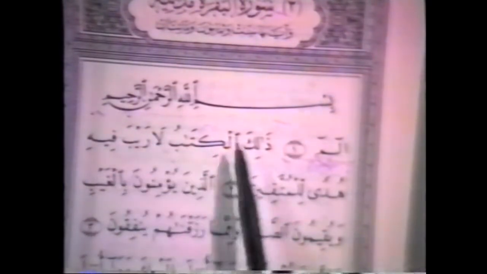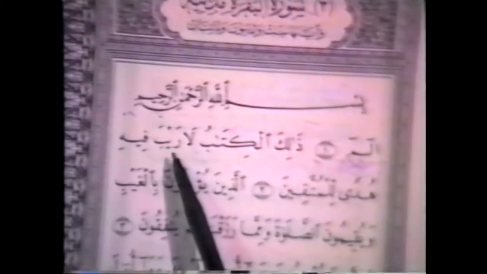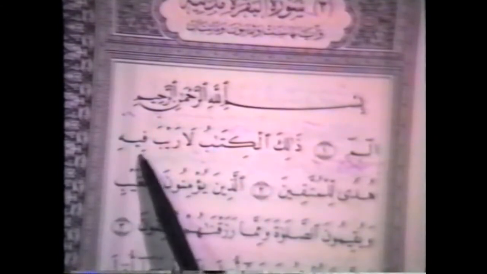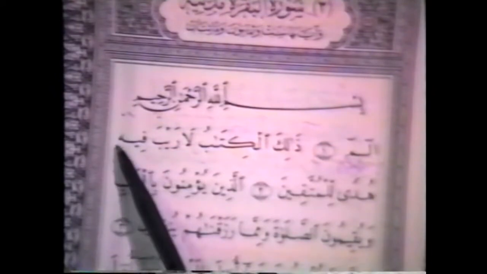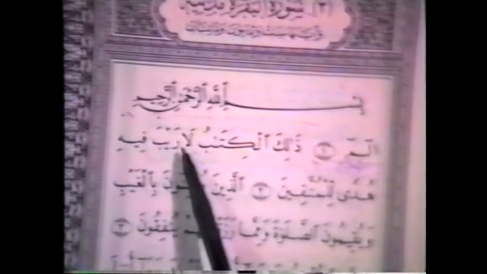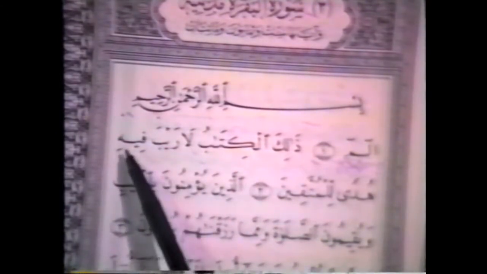Rai. Ba means doubt. There is no doubt in this book. Dhalika, this, al-kitab, book, this book. La, no, raiba, doubt. Fihi. See the letter fa with a kasra, fi. And then the ya after the fa makes it a long fihi. In it. There is no doubt in it. This book, no doubt in it. So as you see, you can open the Quran or any Arabic book and read it, only because you have memorized the alphabet and the vowels.